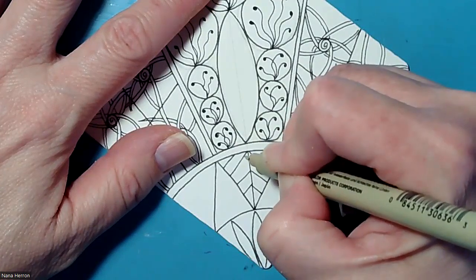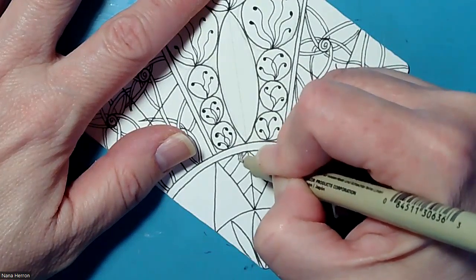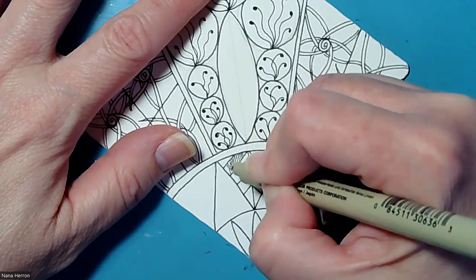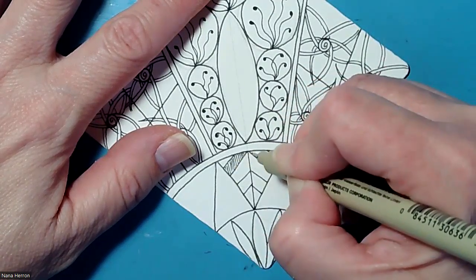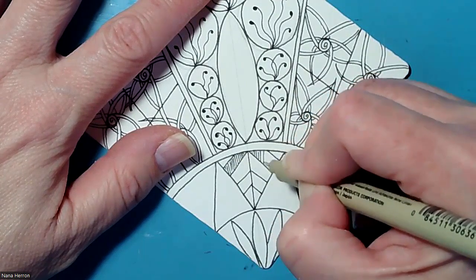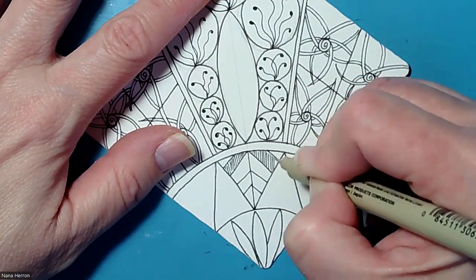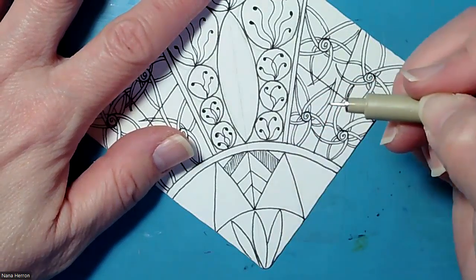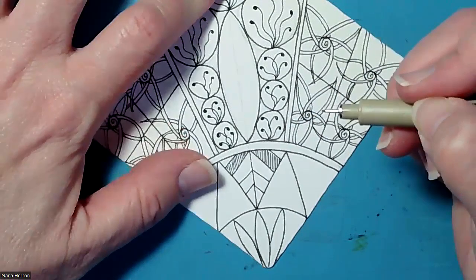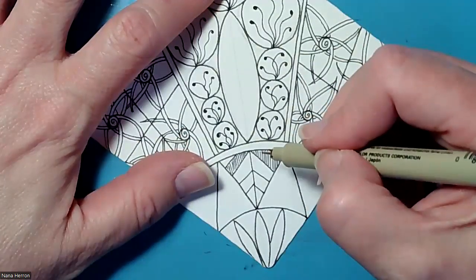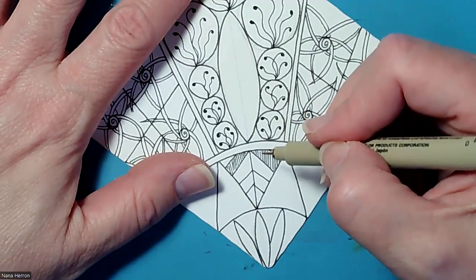You can do that solidly, or you can go ahead and just do lines like I'm doing here. If you prefer to ink that in solidly, then I would actually switch pens.